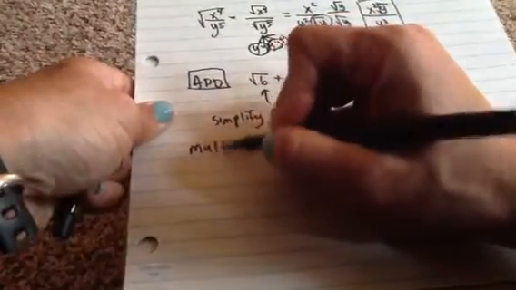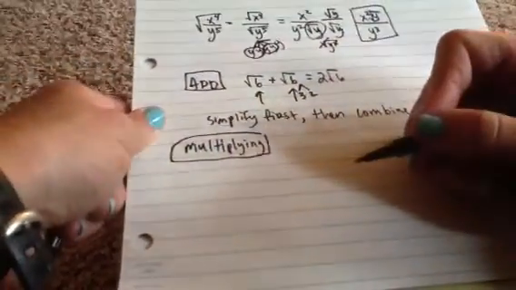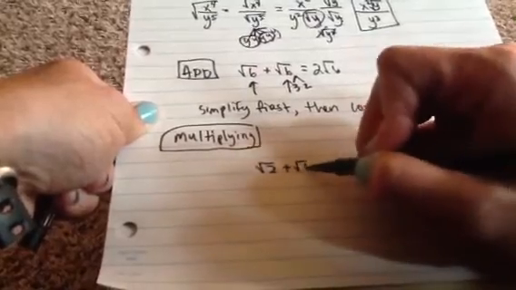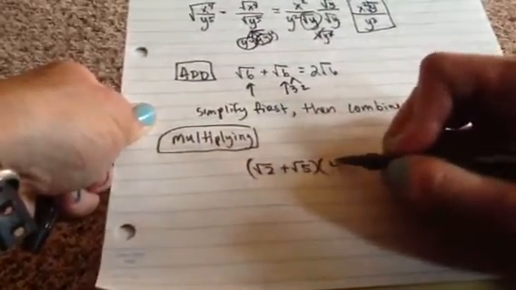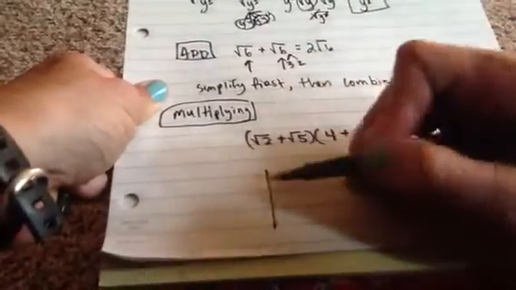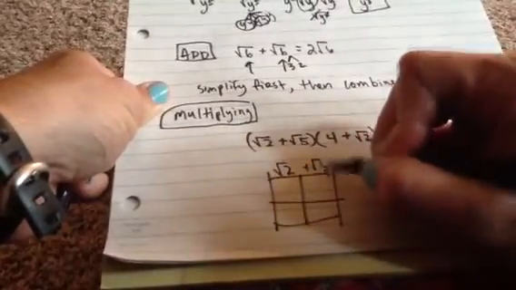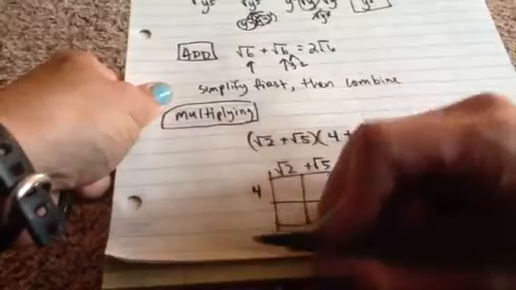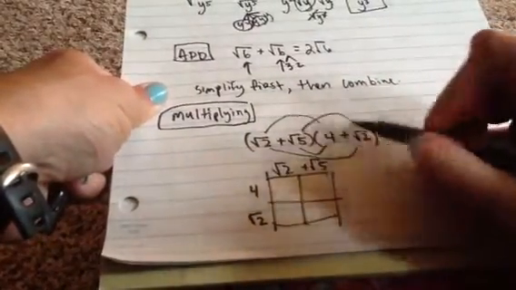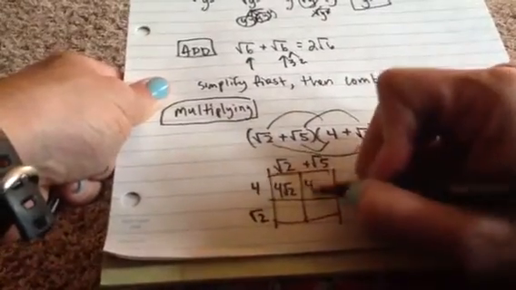Now for multiplying, it's very similar to multiplying monomials. Let's say we had the square root of 2 plus the square root of 5 times 4 plus the square root of 2. I like to set it up as a box. We have root 2 plus root 5 times 4 plus root 2. And you have to basically multiply all parts. So we have 4 root 2 here. We have 4 root 5.